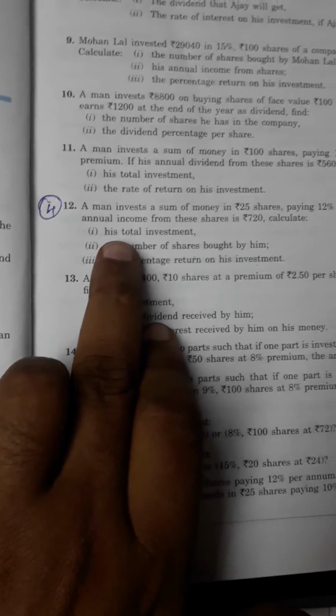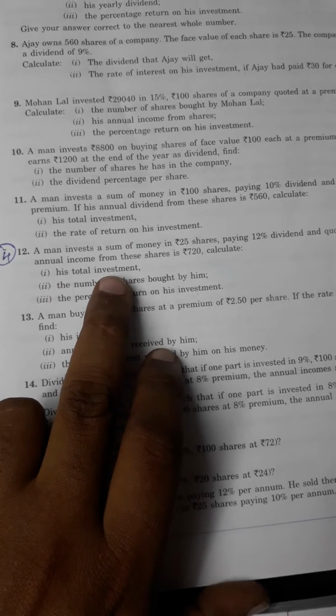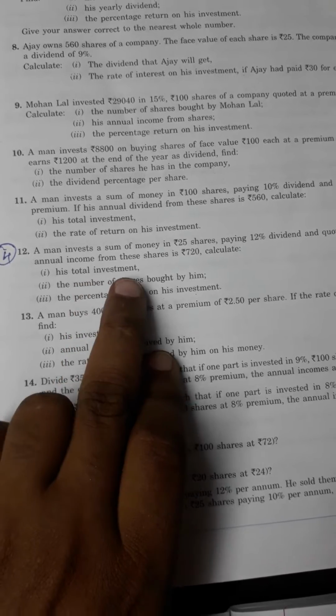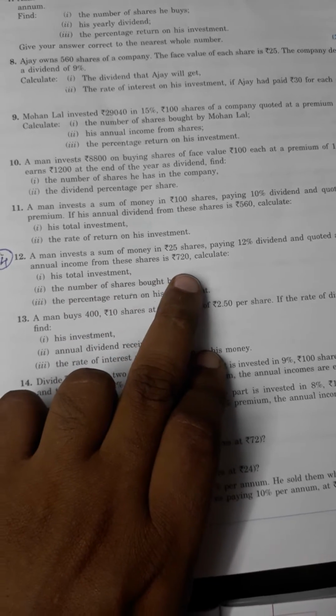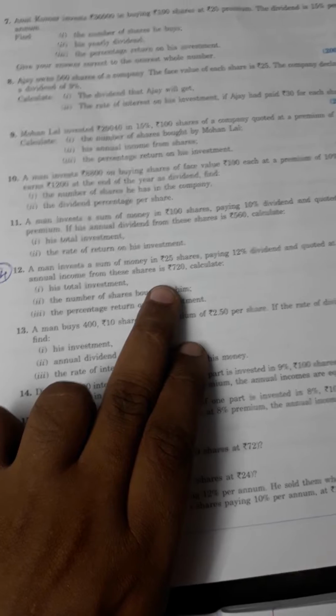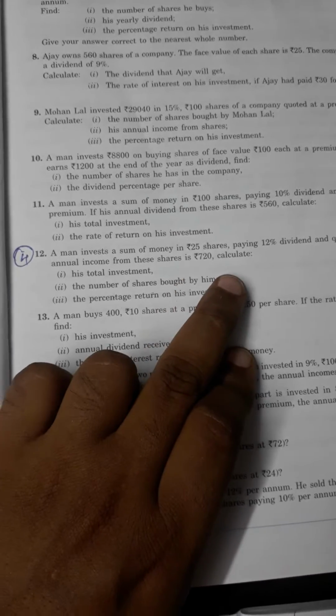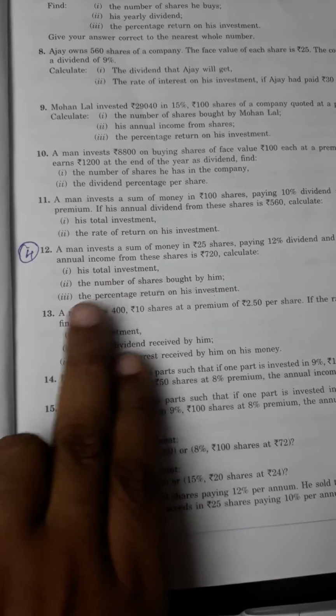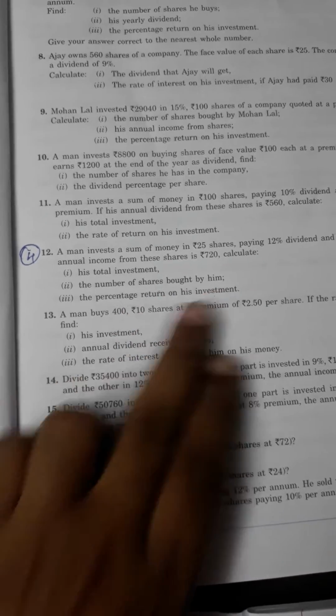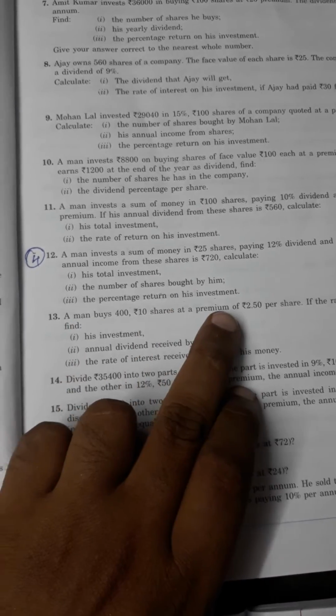If his annual income from these shares is rupees 720, means annual income is already given, means number of shares is missing. Calculate his total investment, the number of shares bought by him. Third one, the percentage return on his investment.